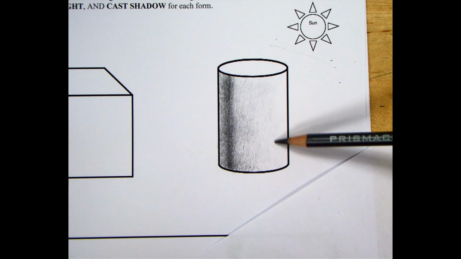Now we're making it back to this side. We want to have a darker value come in here, maybe a value 1 or 2. So I'm going to turn this separator paper, and I'm going to add just a little bit of value on this edge, and then I'm going to do a quick fade.